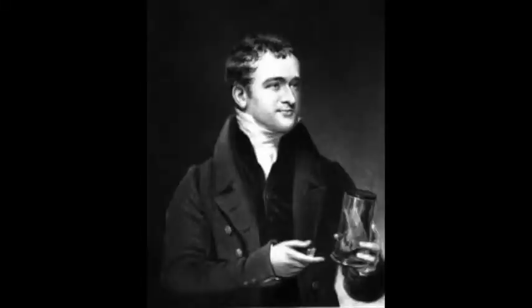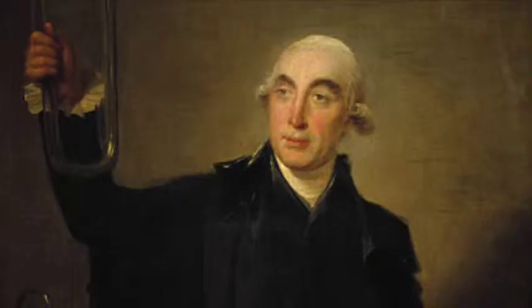The Scottish chemist Joseph Black first discovered magnesium in 1775. He was quite an important man, indeed the chair of chemistry at the University of Edinburgh. However, magnesium was first isolated by Sir Humphry Davy 33 years later, in 1808.